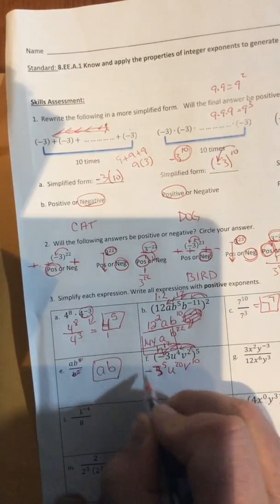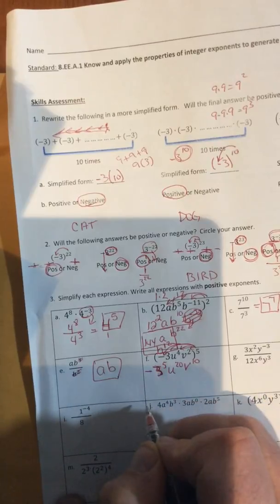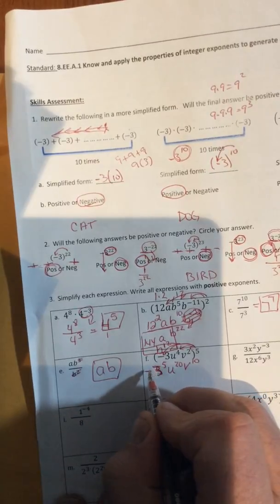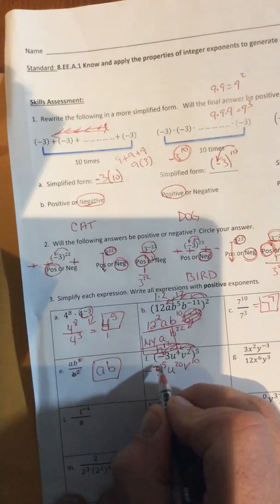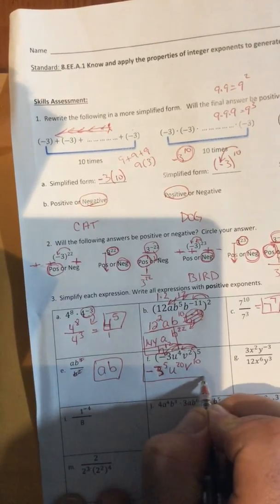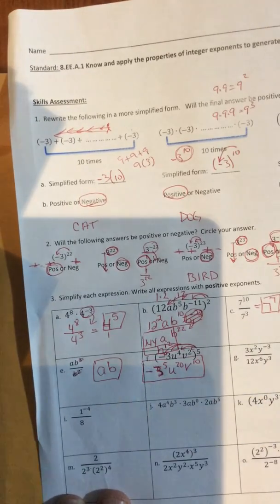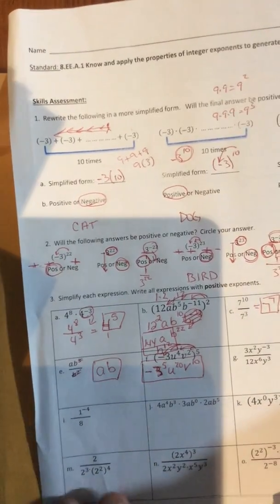Now a whole bunch of people put this negative 3 on the bottom. But that's not what that negative means. That negative actually means negative. The 3 is in the correct spot. See, its power is in the correct spot. That one is now done. The 3 does not move to the bottom.